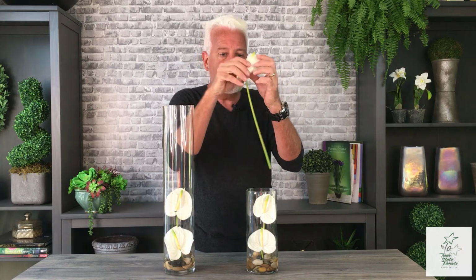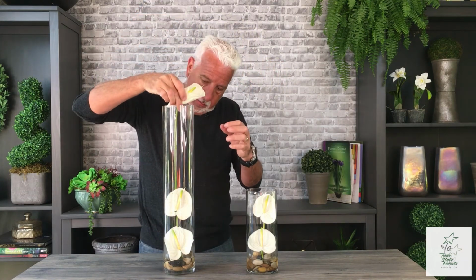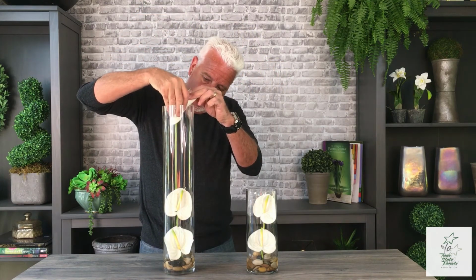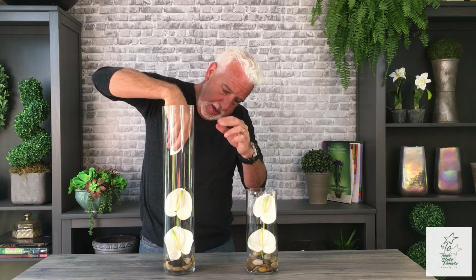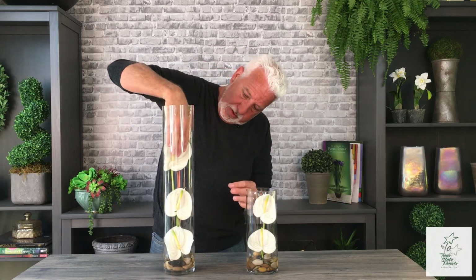So if we take 1 more anthurium, and we take this and we're going to maybe roll the flower a little bit so it doesn't crease as we're putting it in there. And we work this in towards the back of that other flower and get that right down into the water as well.